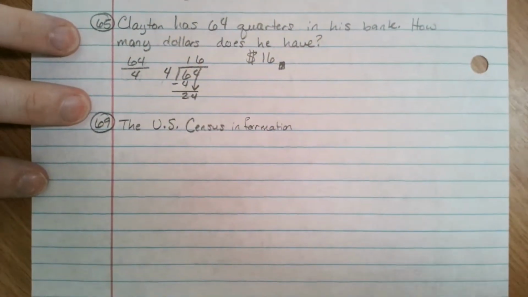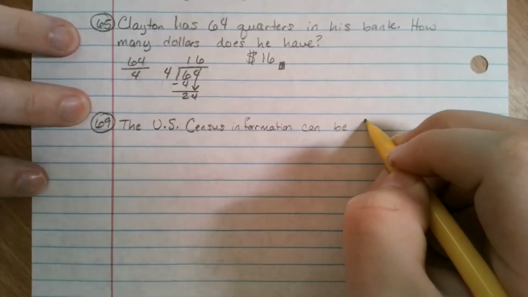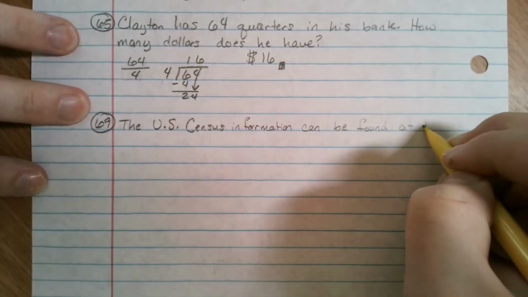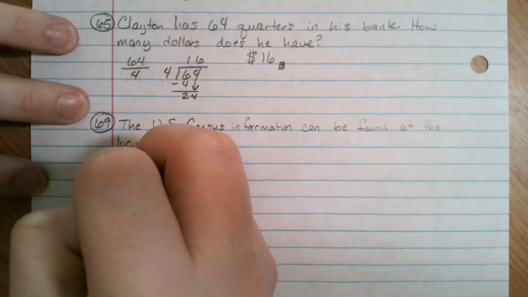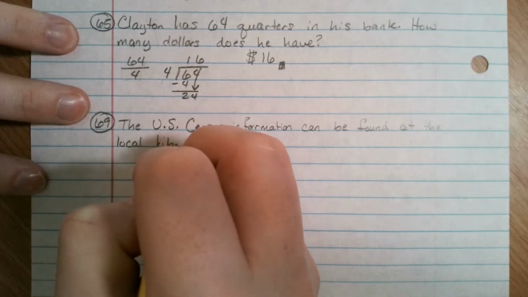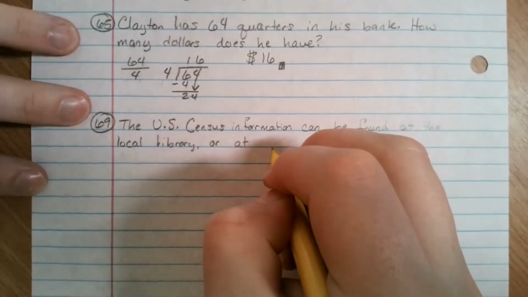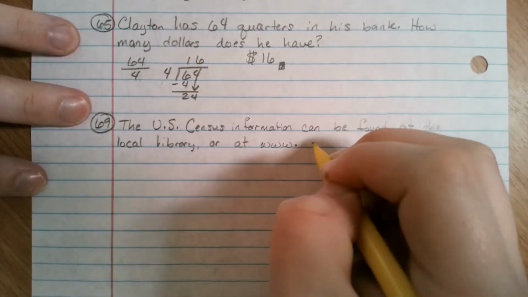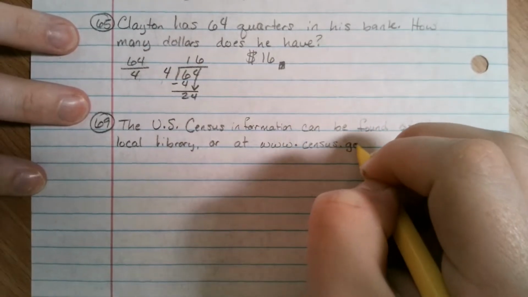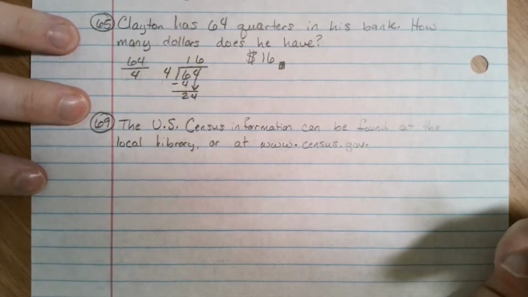Get it to where you can read it while I write it. Oh, this is a research problem.